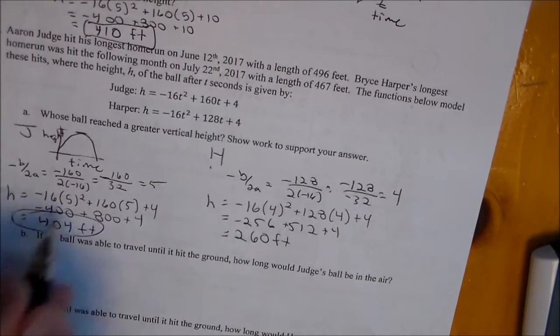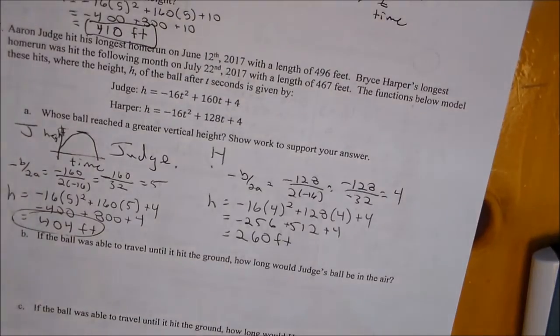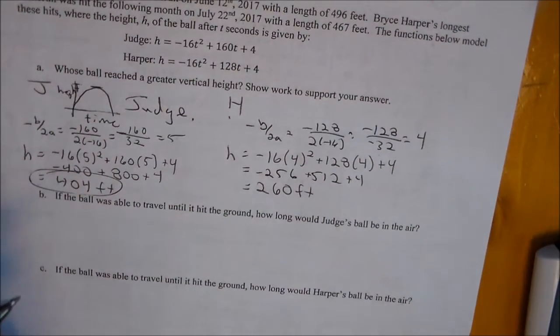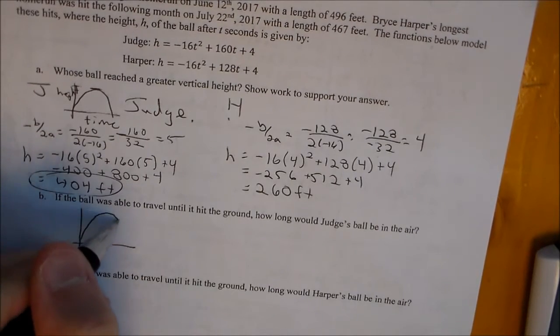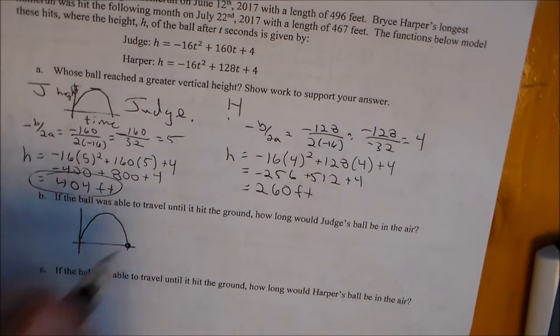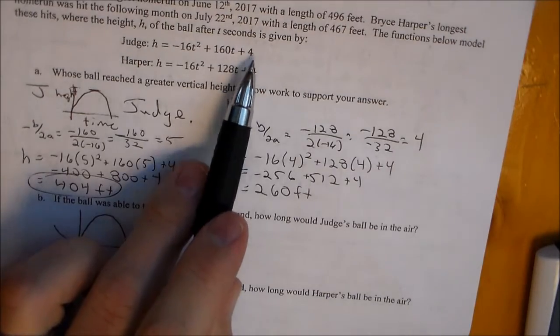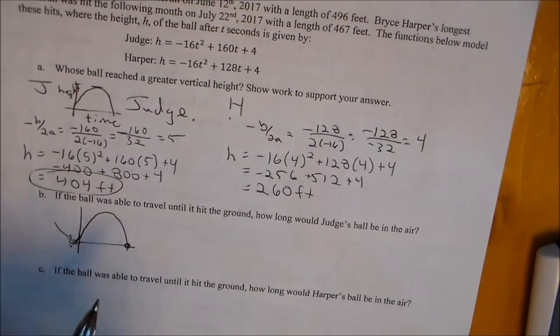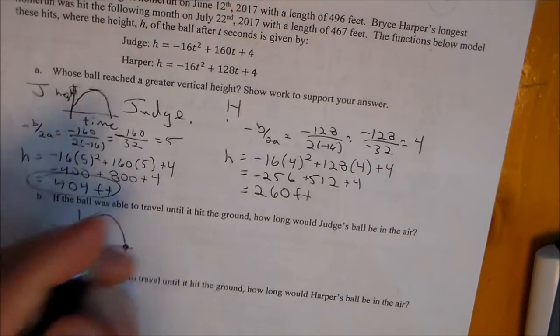So the greater vertical height is clearly Judge. Okay, next question. If a ball were to travel until it hit the ground, how long would Judge's ball be in the air? So now we want to figure out when it hits the ground. If we solve this, there's actually 2 x-intercepts. One is negative because of the way the function looks, there's a y-intercept. We want to find the positive solution. Those x-intercepts are the solutions, the roots. We're going to use the quadratic formula, and we want the positive answer.